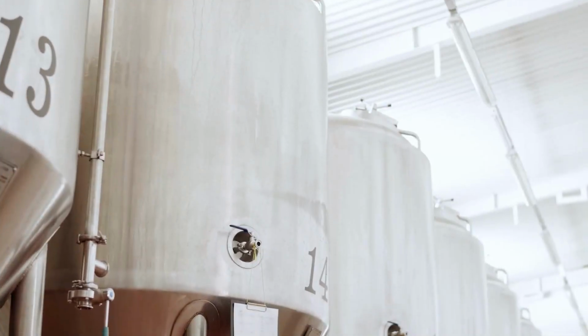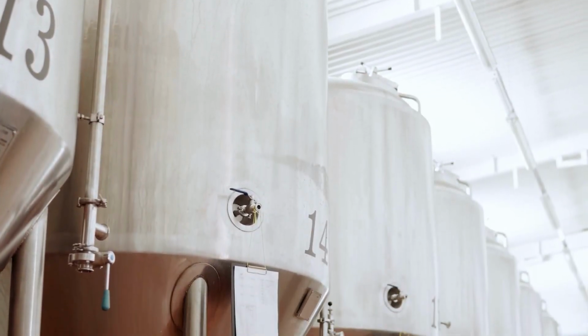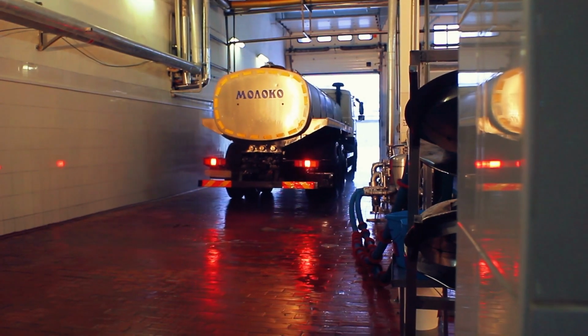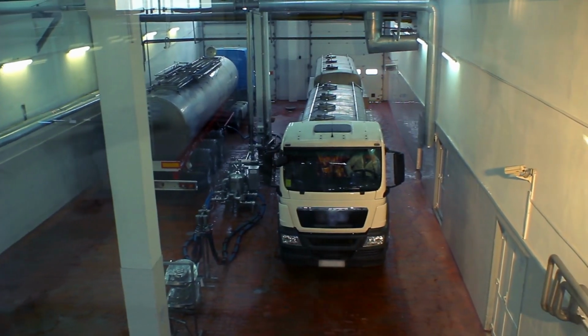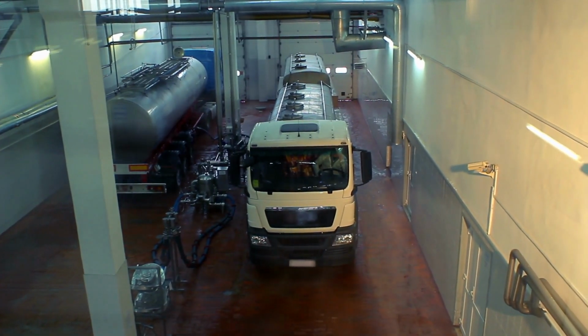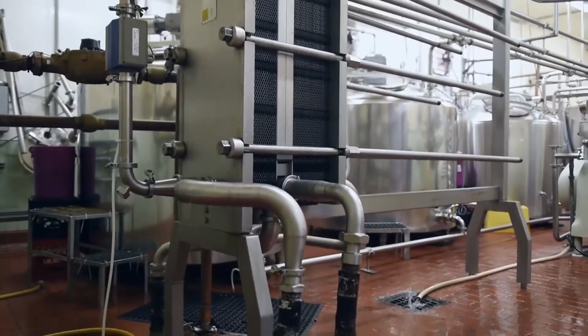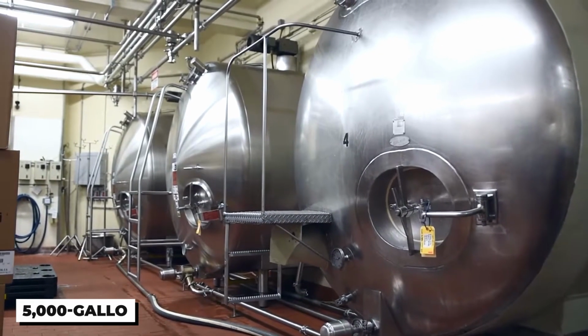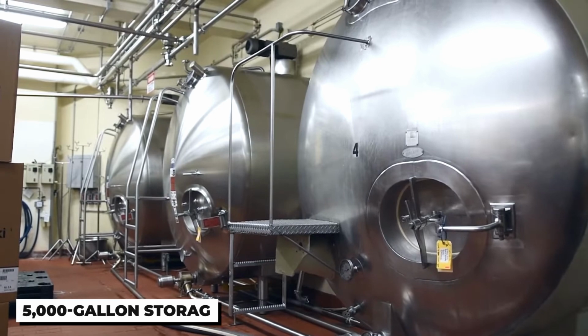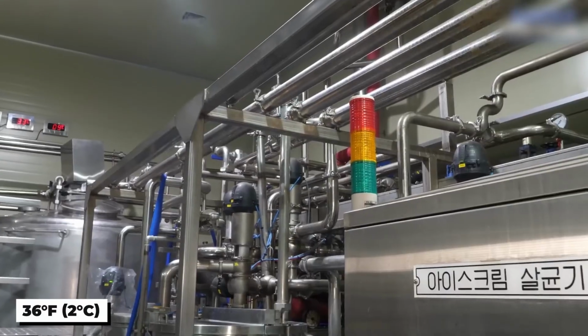The ice cream journey starts with a milk road trip. Refrigerated tanker trucks roll in from the local dairy farms, carrying the precious cargo of milk to the ice cream plant. Once they arrive, this liquid gold gets pumped into massive 5,000-gallon storage silos, and it is then chilled at a cool 36 degrees Fahrenheit.